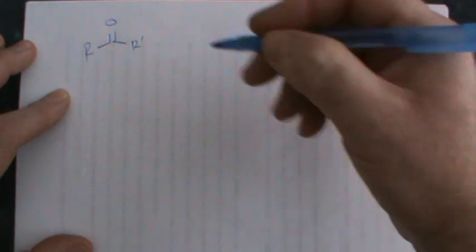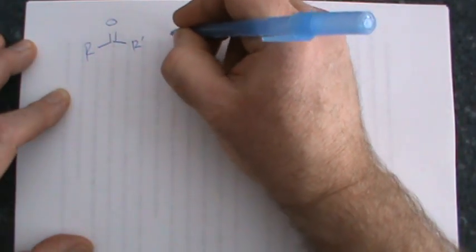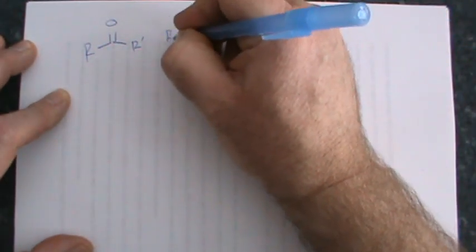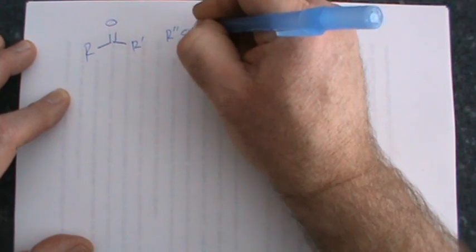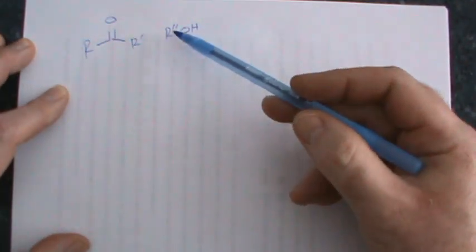And I think what I'll do is I'll just show you an overall reaction. So once again, we're going to start with an aldehyde or a ketone. I've chosen the same looking ketone there, and we're going to add alcohol. Let's choose a different alcohol, R double prime OH. So we've got lots of different R groups here, two different R groups on this ketone, a third R group on this alcohol.